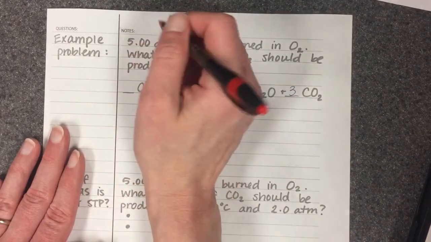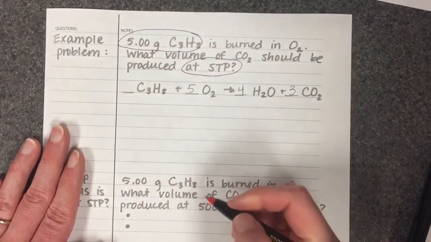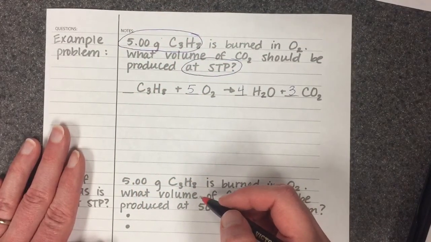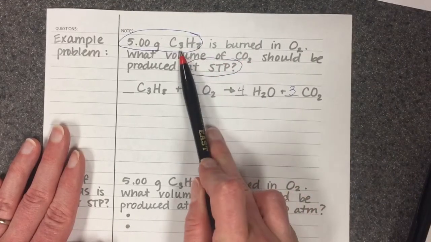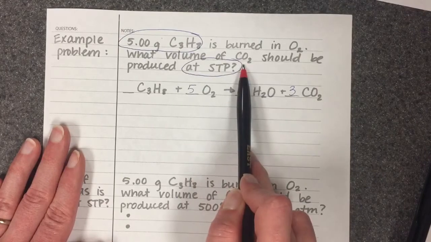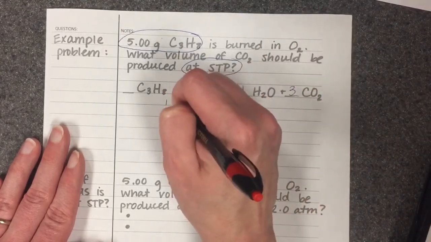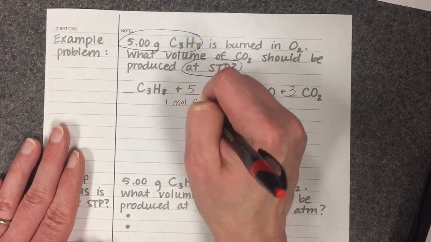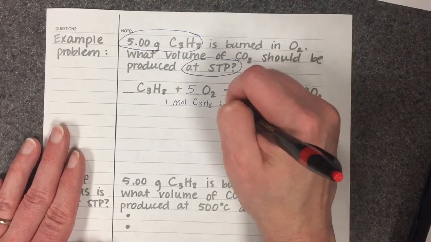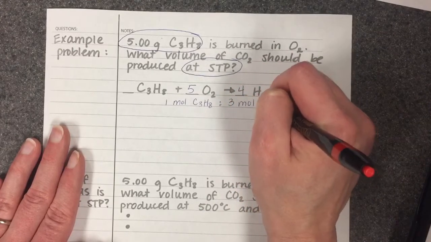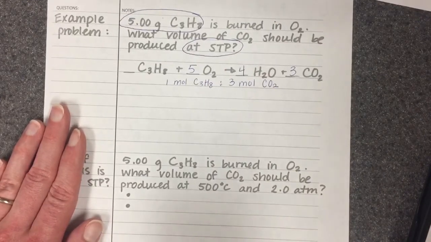And then I look and I say, okay, I'm starting off with 5 grams of C3H8, so that's going to be my starting point. And the question is, what's the volume of CO2? So I'm starting with C3H8, but they're asking me something about CO2. So my mole ratio, if I look at it, is going to be 1 mole of C3H8 for every 3 moles of carbon dioxide. So that'll be the mole ratio that I use when the time is right, okay?